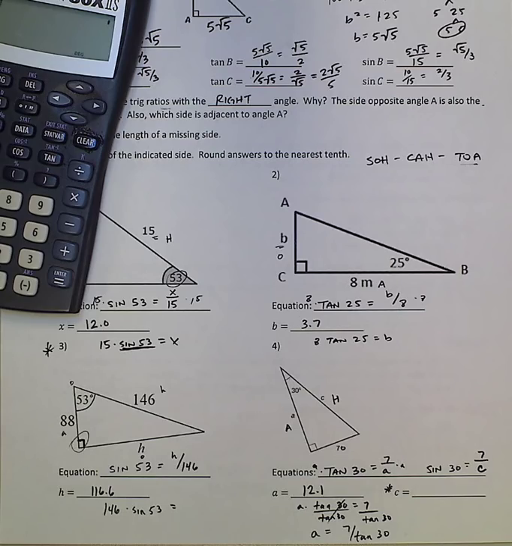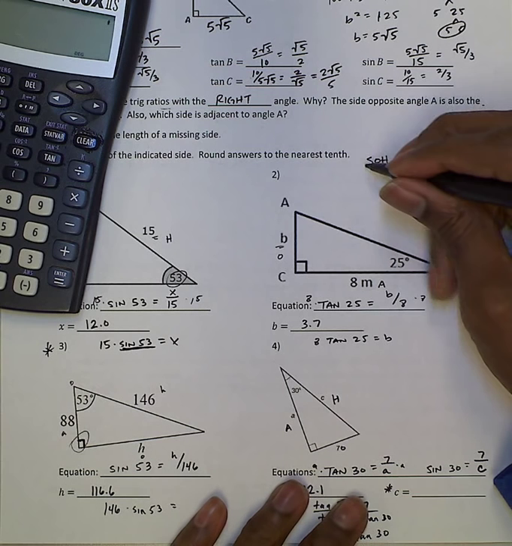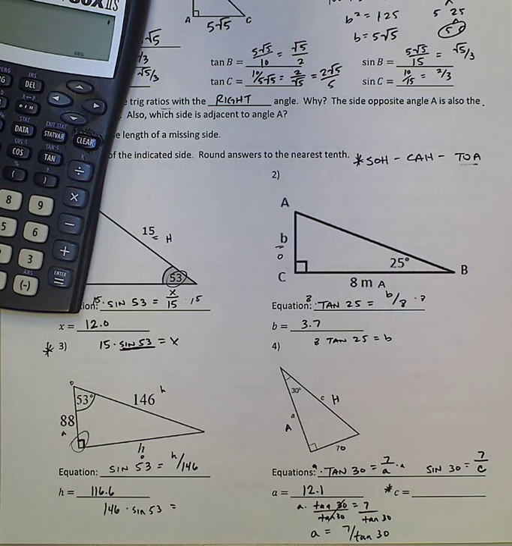Hopefully you are able to set up the trig ratios. Also, make sure you're practicing with those ratios so that when I say you have the opposite and the adjacent side, you know that that means you have to use tangent. The more acquainted you are with SOHCAHTOA, the easier it will be for you to set up these problems and solve. Okay, see ya.